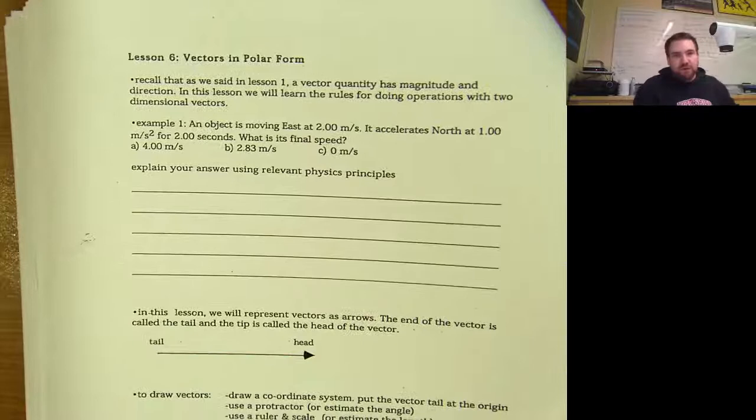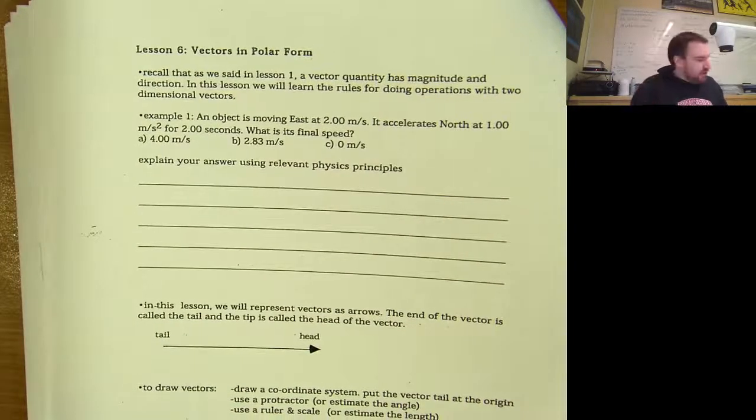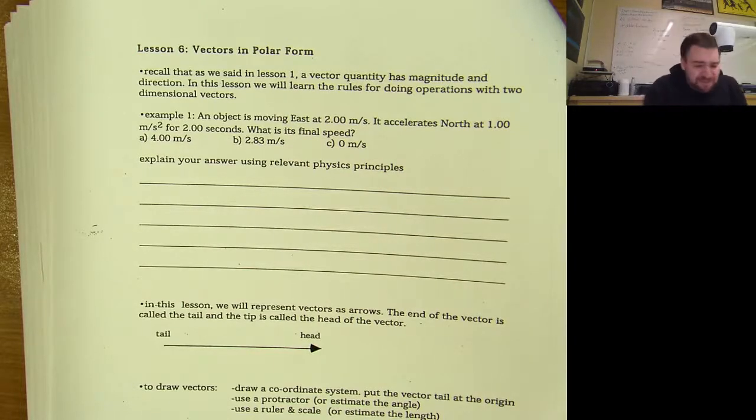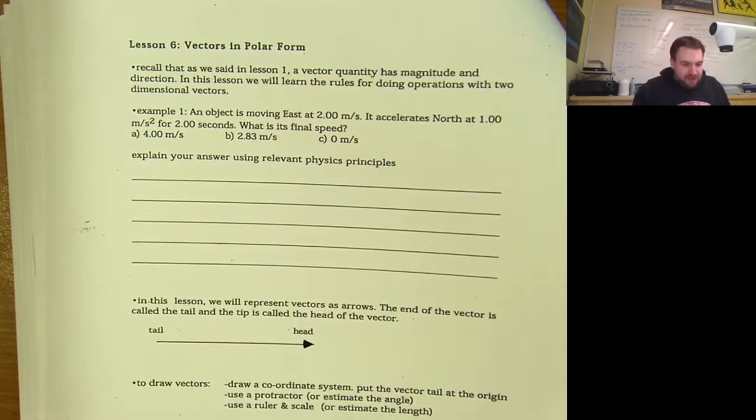Looking at vectors in polar form. And so the law of sines, law of cosines, it's going to be useful as we start to solve these things here. Sometimes Mr. Morrison goes into some detail with vectors, and sometimes he doesn't. I'm not sure what you've seen and what you haven't seen, so we're going to do a proper treatment of this. So there are two forms that vectors show up in.